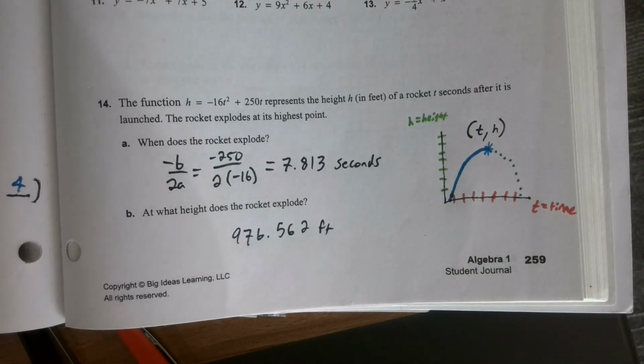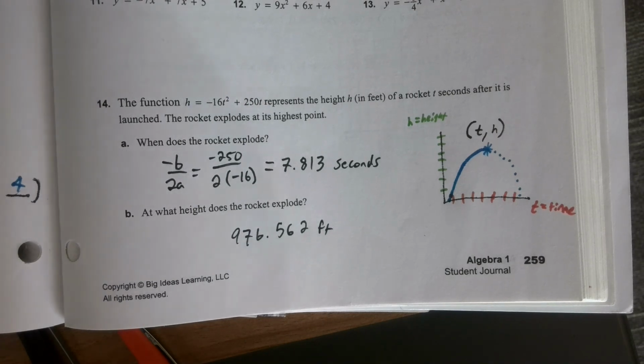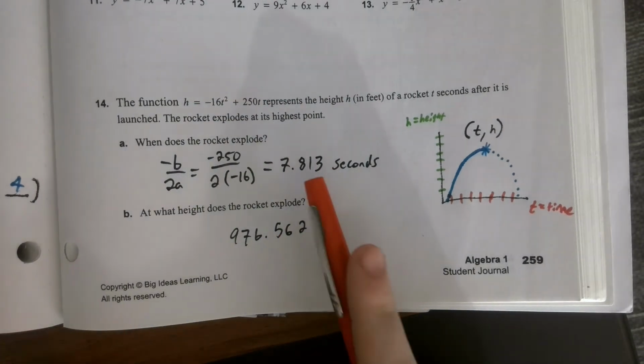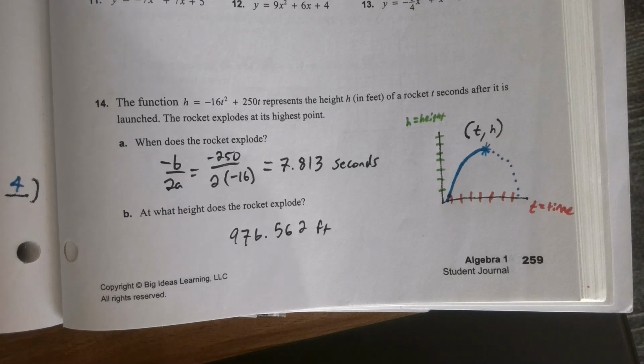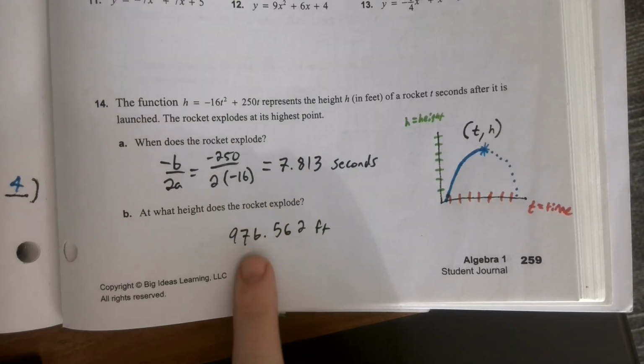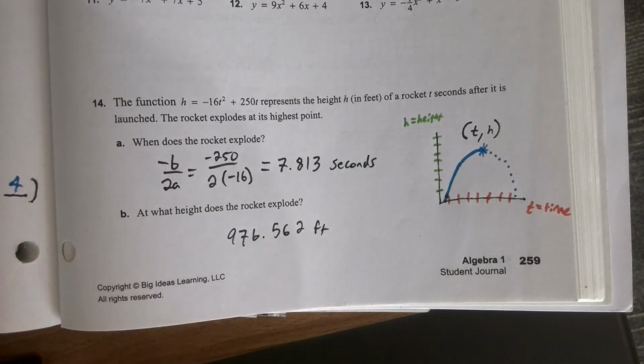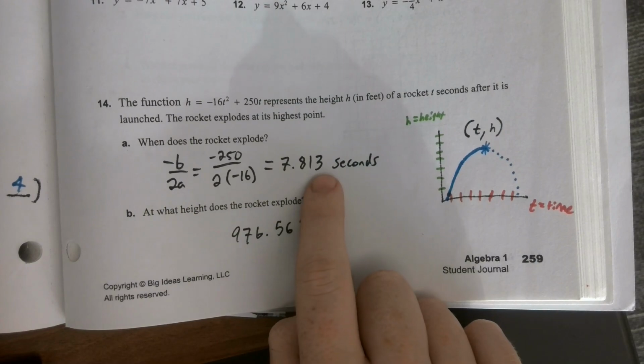Hopefully, our answer should be somewhere in this ballpark. Of course, because I rounded my answer, yours might be slightly different. But it should explode after about 7.813 seconds, and it explodes at 976.562 feet by plugging in 7.813 in for t.